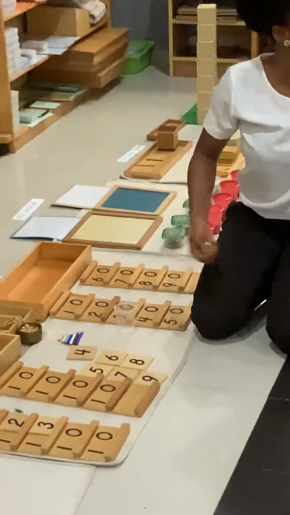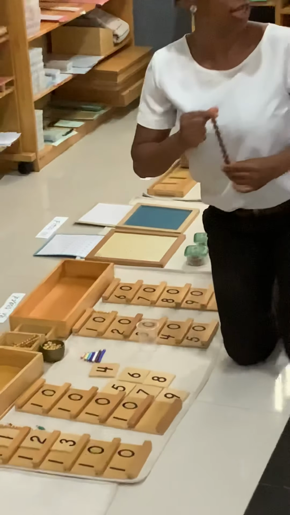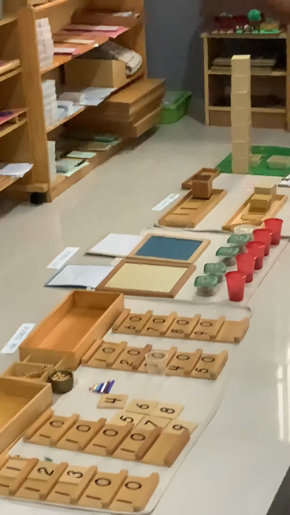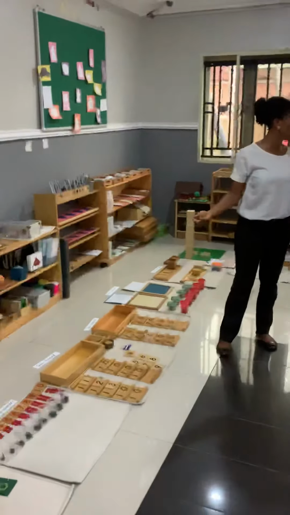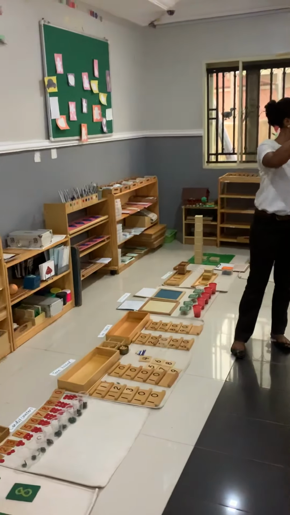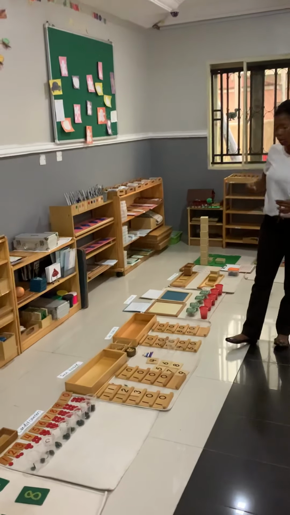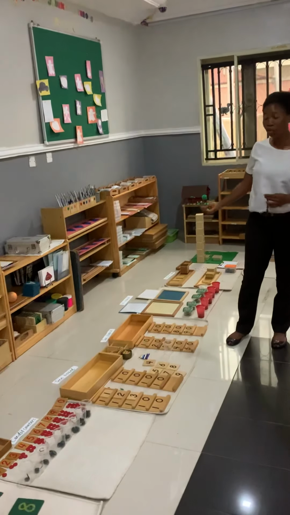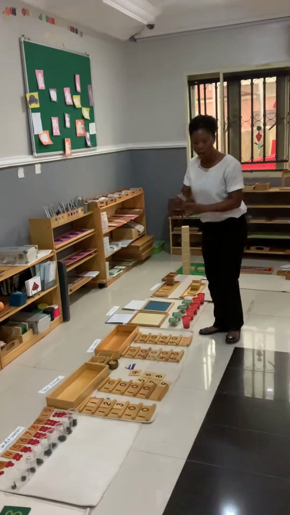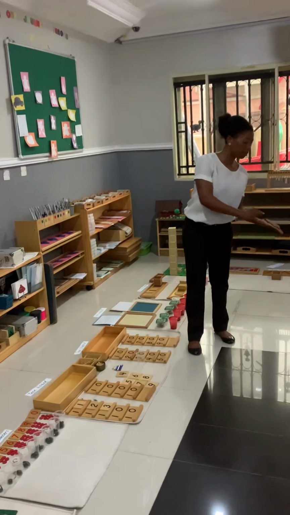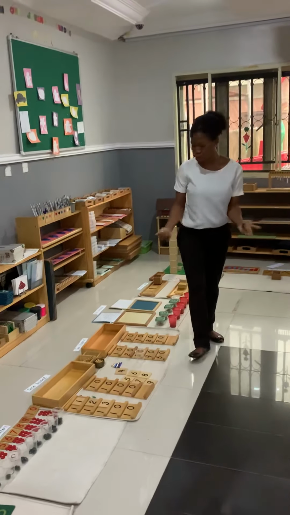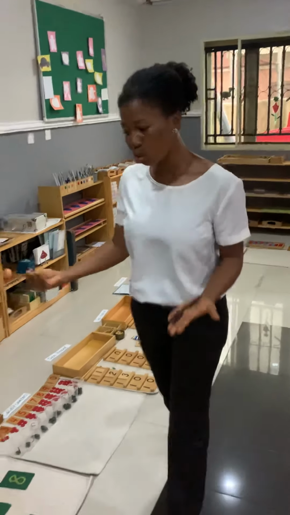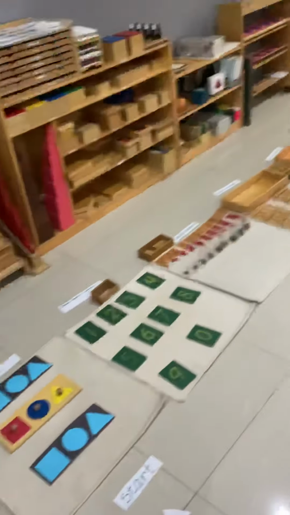So now when they understand 10, 20, 30, 40, 50 to 90, we go to the 100 board, because now the child knows how numbers move from 10 to 20 to 30. So we introduce them to the 100 board. Now this is the 100 board. So these are things we make that can help the child. These are things you can do at home with your child.